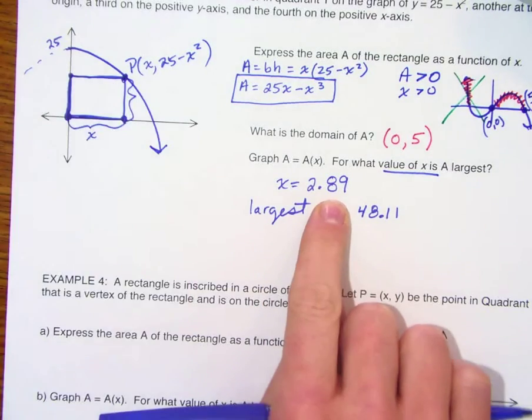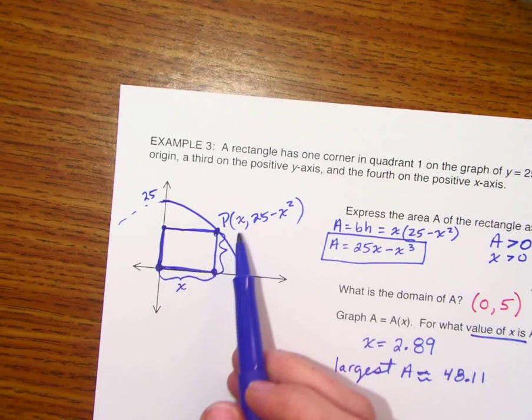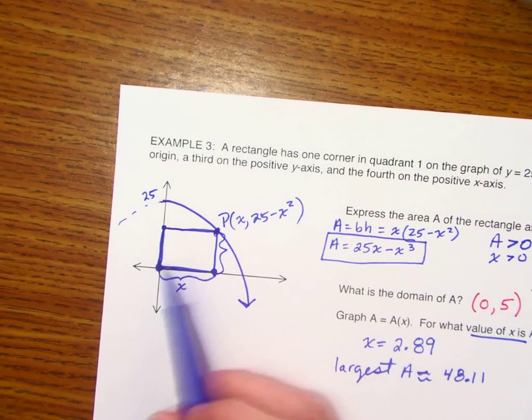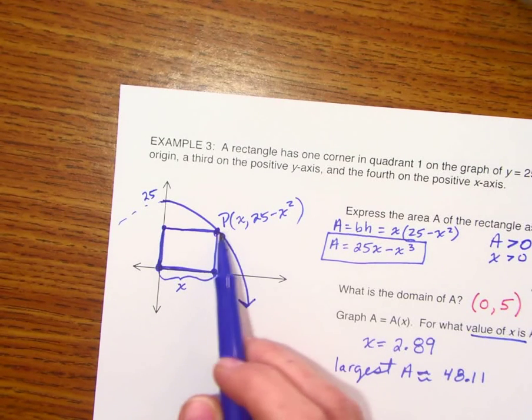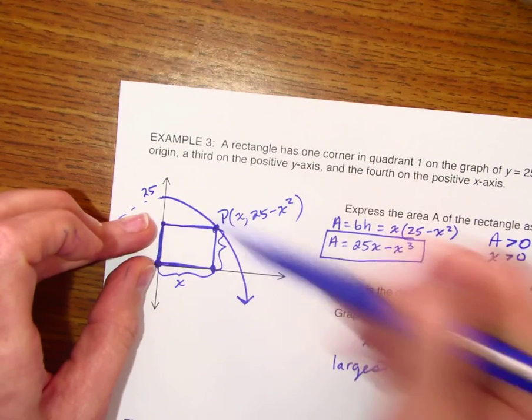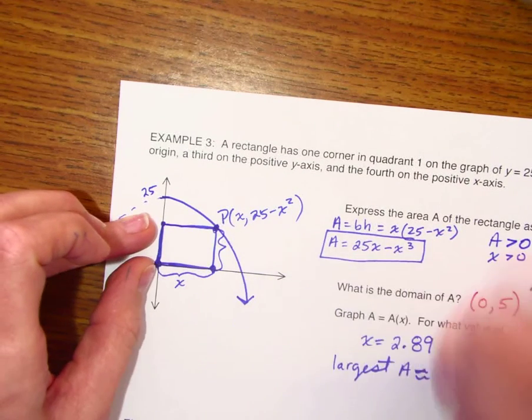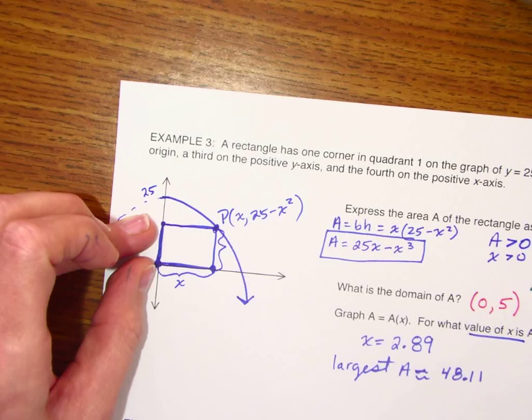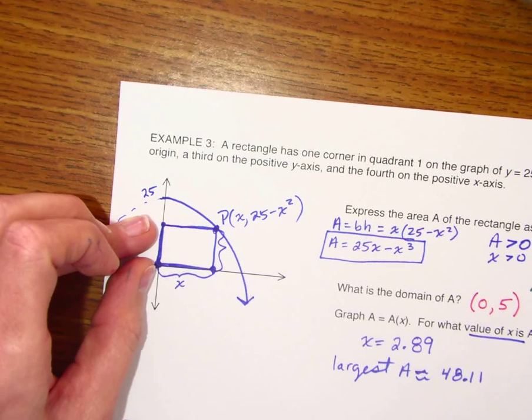So if I come to my graph here, right, if x were 2.89, if we plotted that point for point P, that would give us the largest rectangle using this graph 25 minus x squared. Does that make sense? Yay, nay? Yeah. Okay, perfect.